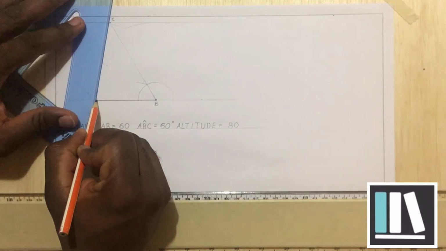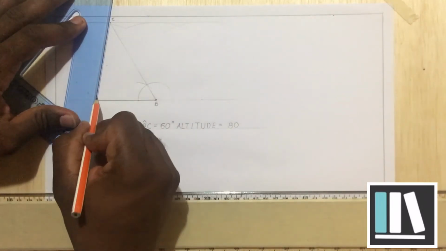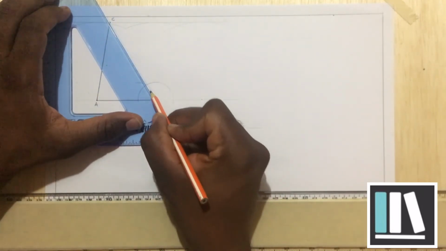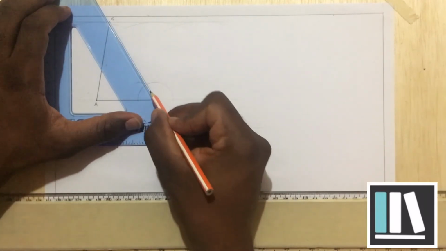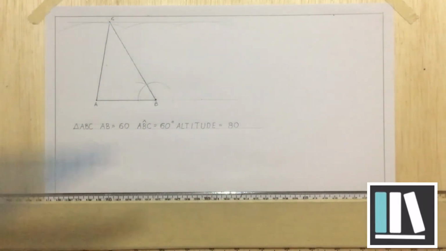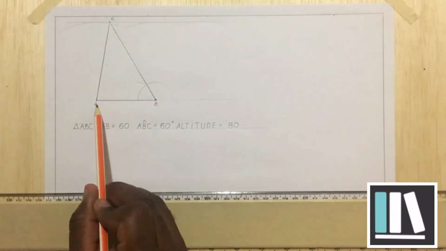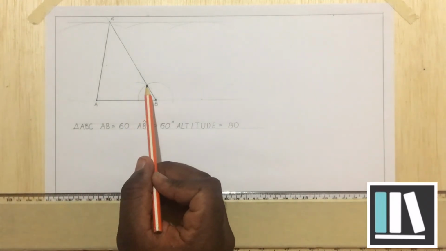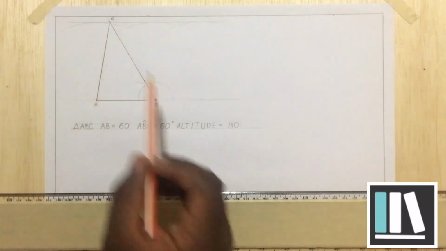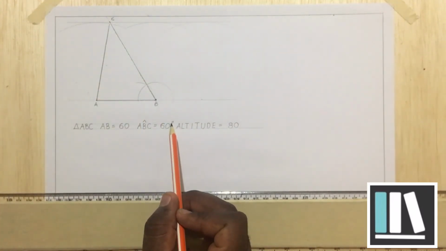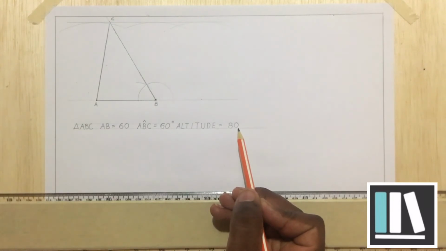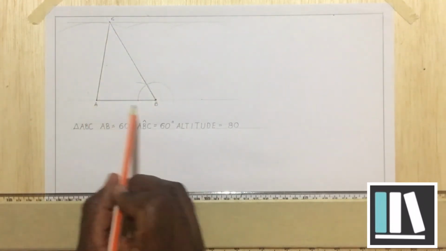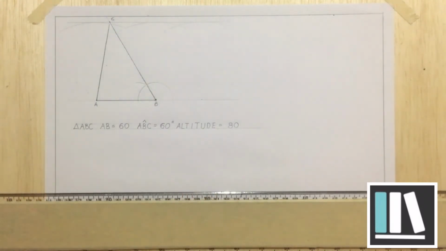And you now can go ahead and brighten AC and AB, or BC rather. So we have here a triangle where AB is 60. The angle at B, which is angle ABC, is 60 degrees. And the altitude, which is the vertical distance between AB and C, between the base and the apex, is 80 millimeters.